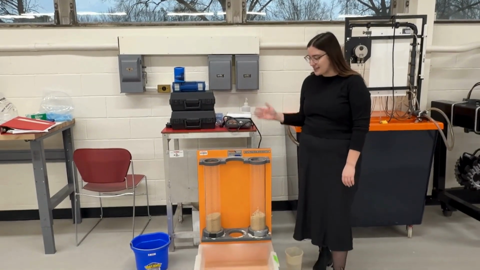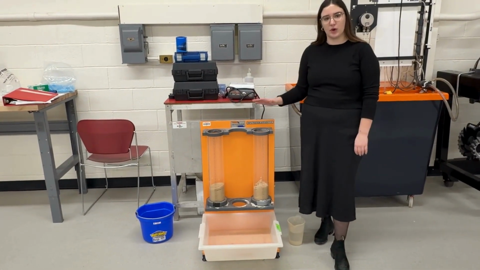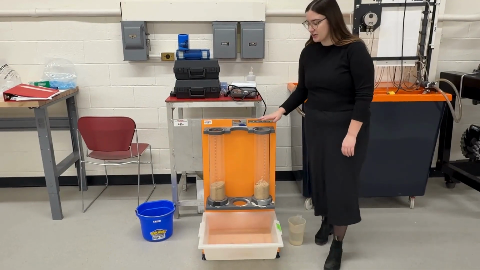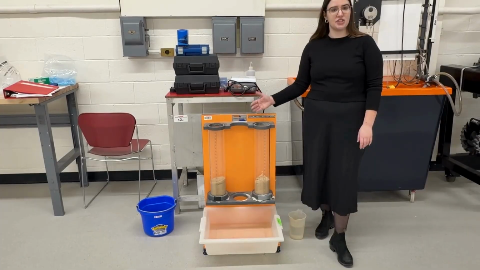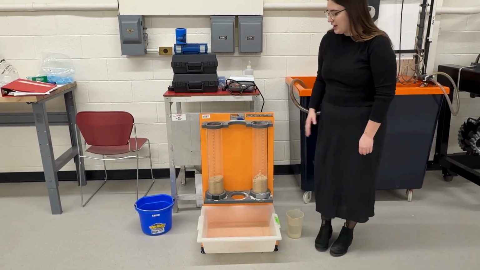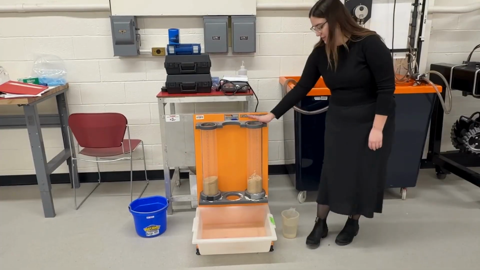All right, so for activity 3, we are going to be changing the amount of water, the water depth in each of our cylinders. We have the same depth of soil and the same type of soil. The only thing that's changing is the amount of water. I'm going to put in about double the amount of water in this soil column as I do in this one.